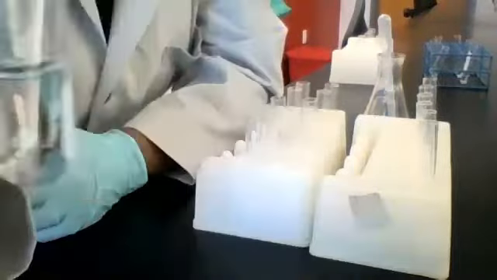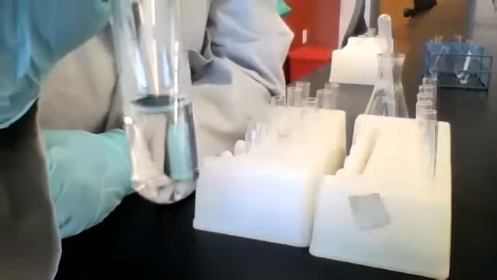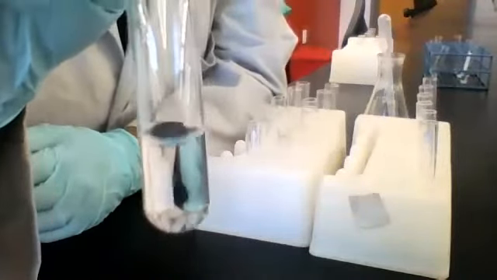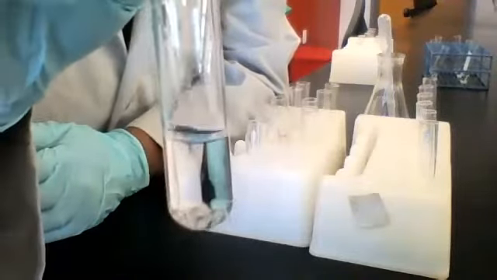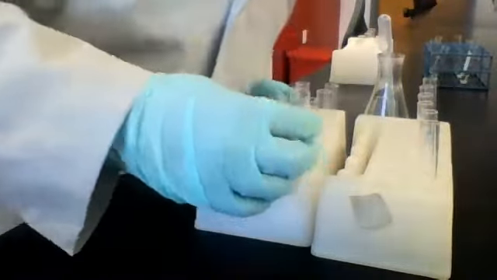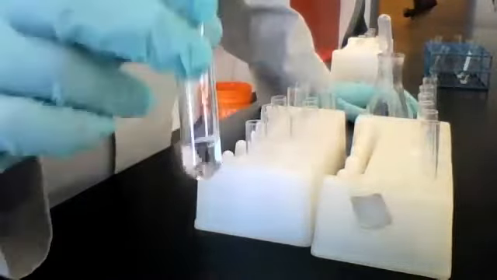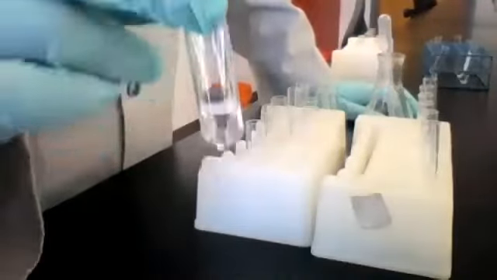All right, so we were right. No visible change. When you add sodium hydroxide to water, you just get a weaker solution of sodium hydroxide. So no change to be seen here. Now we're on our unknown, the same unknown. Let's see what happens when we add sodium hydroxide.